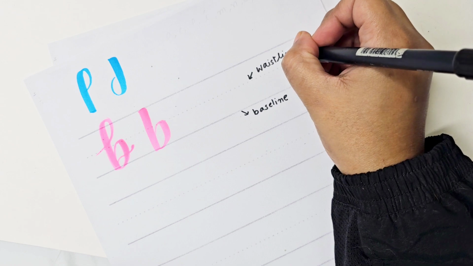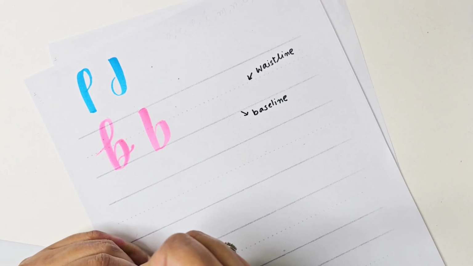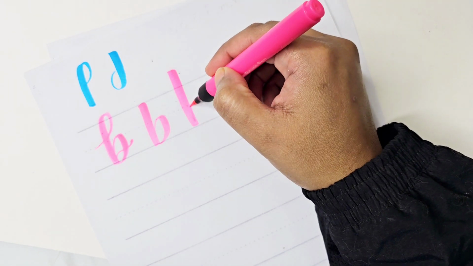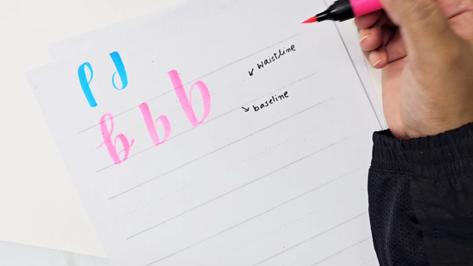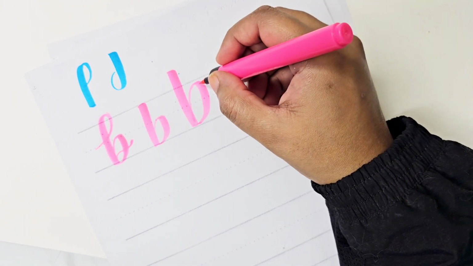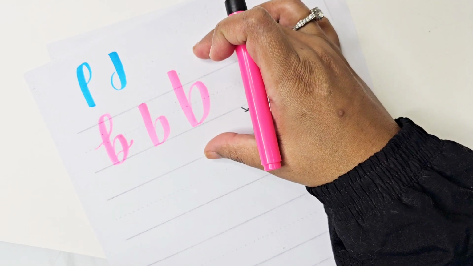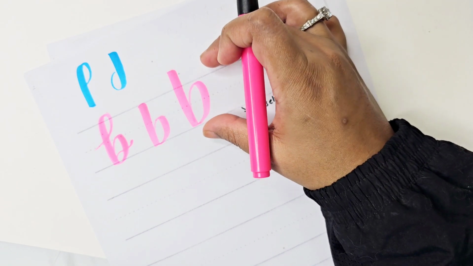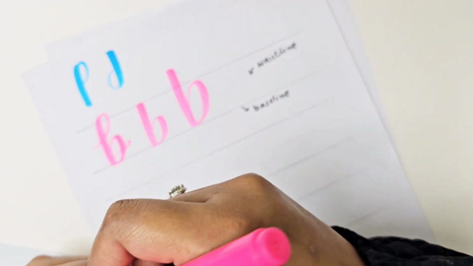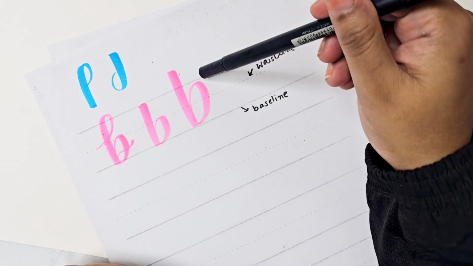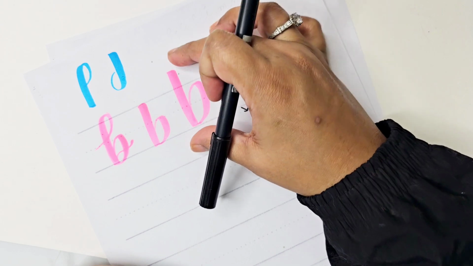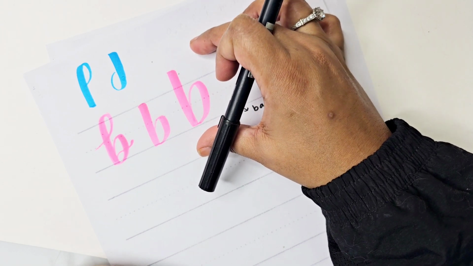So you can also make B like this. Here you can see that the letter size, the font size, is large. And why is it large? Because we considered that this is the baseline, and this is the waistline. That is why the size of the letter is big.